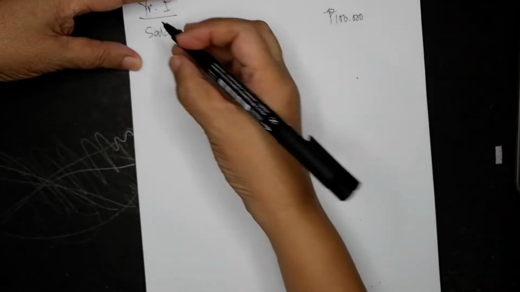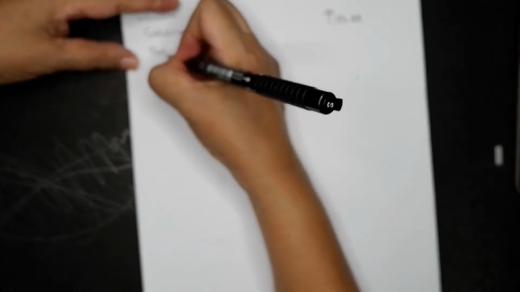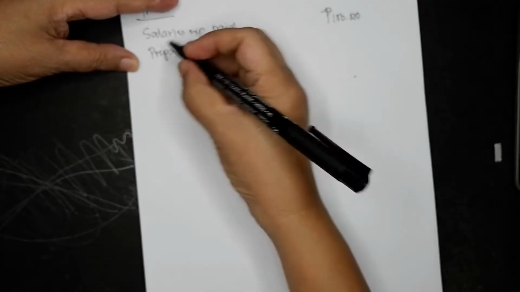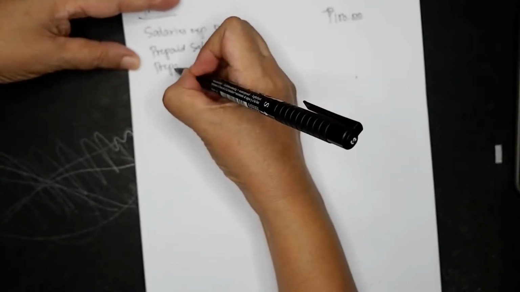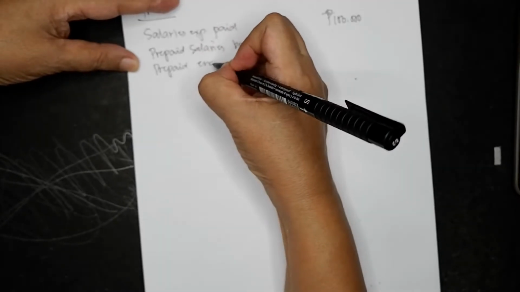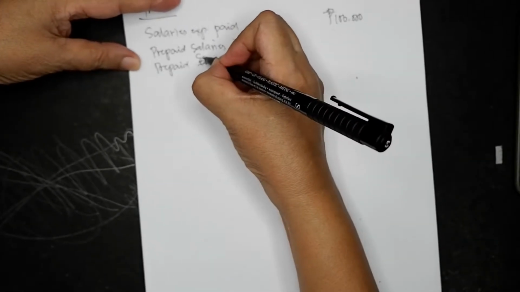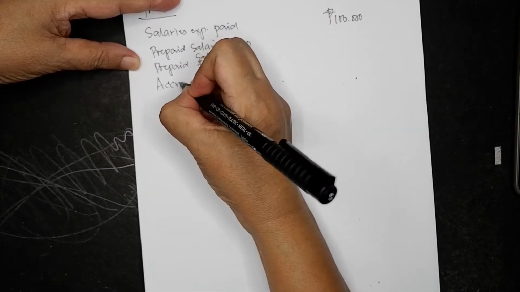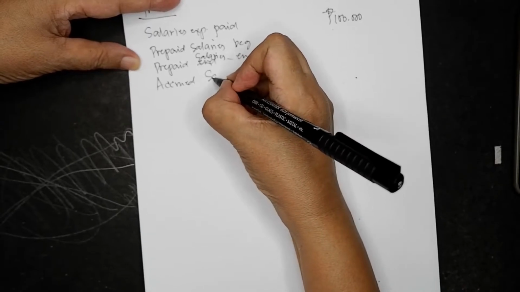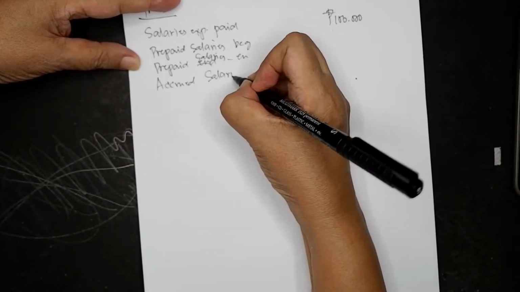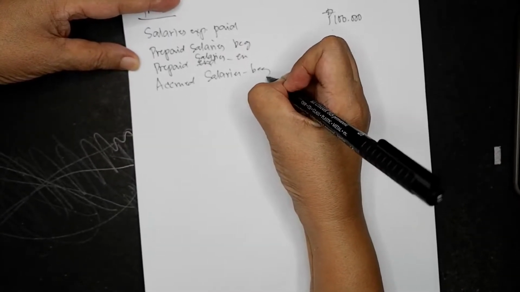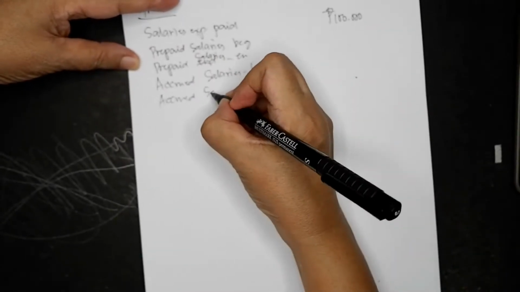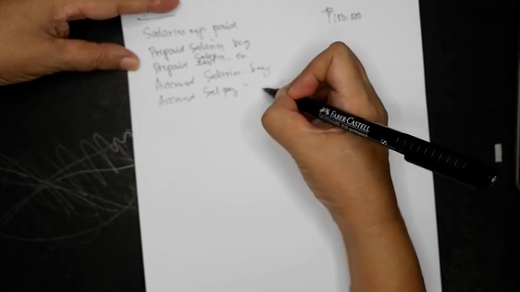Okay. Meron tayong prepaid salaries, beginning. Meron tayong prepaid salaries, end. We have accrued salaries or salaries payable, beginning. And we have accrued salaries payable, end.